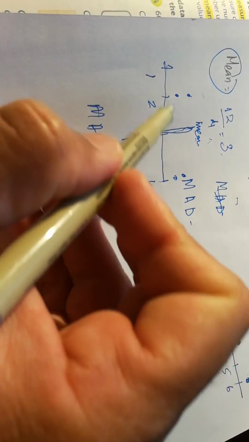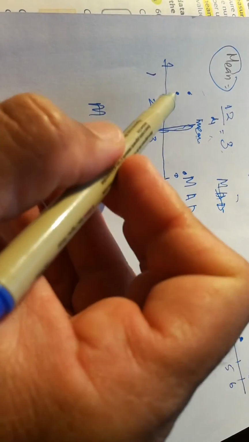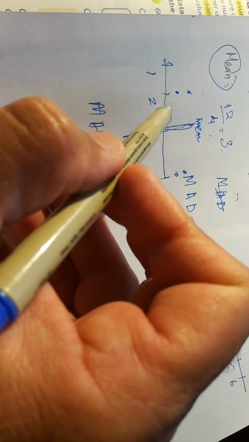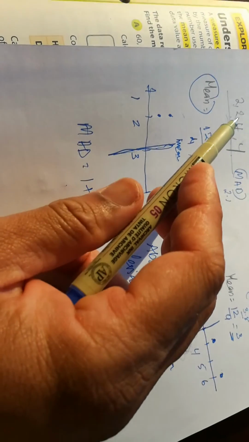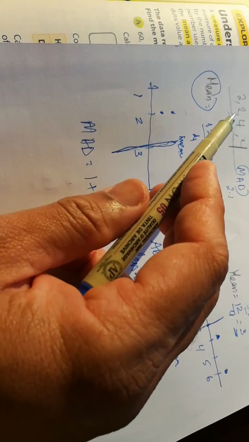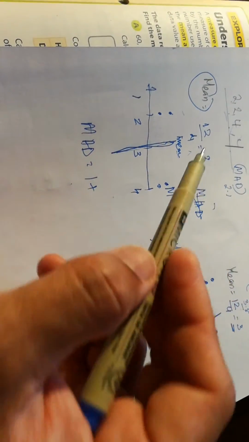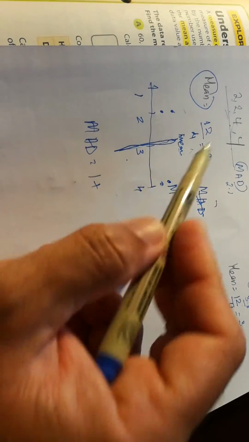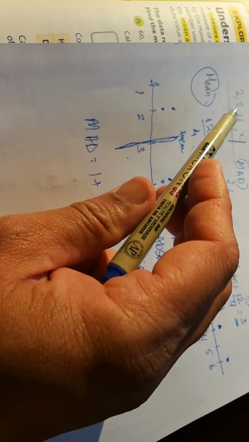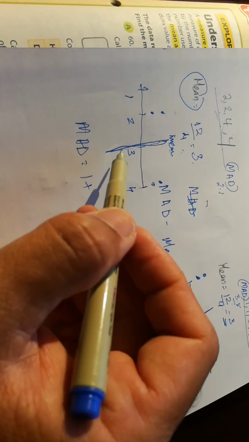Okay, now what is a MAD value? You take the difference, absolute value. In this case, 3 minus 2 is 1, plus another data point, right? There are two 2's in the data set. So the mean is 3. So subtract the mean from the data point. So 2 minus 3 is 1.